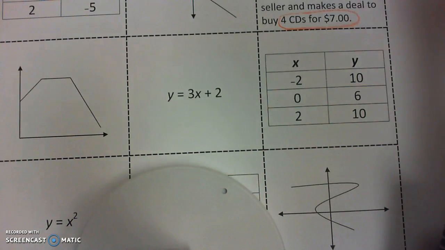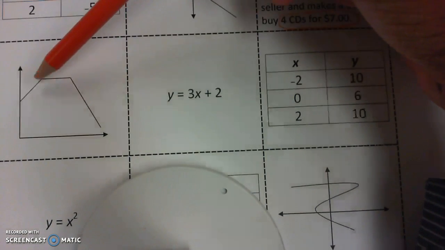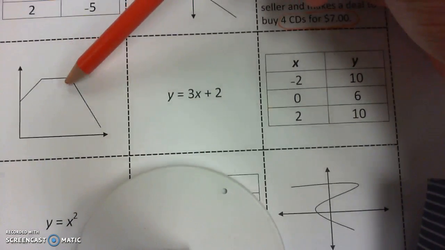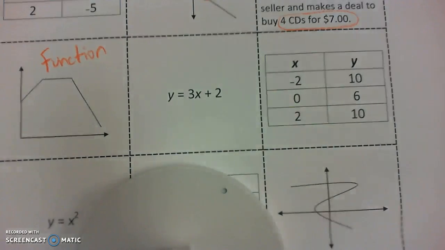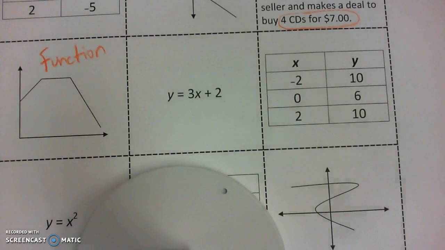When I look at the third line, I'm looking at this graph, and along this graph, every x value would have only one y value, so this is a function. On the next problem, I need to take a look at it as a graph because we haven't talked about how to graph this yet.